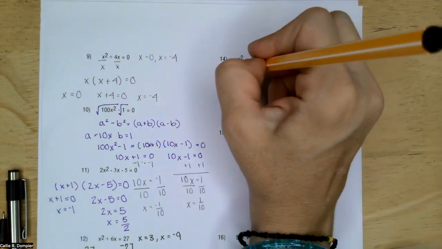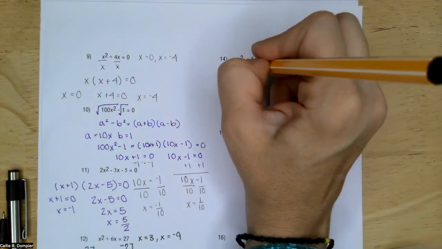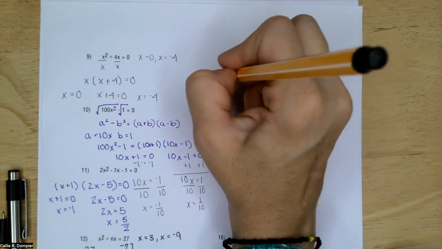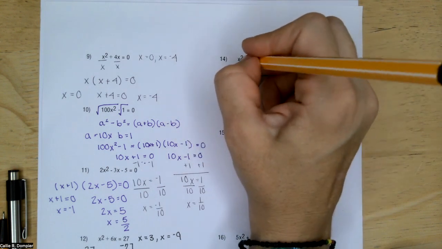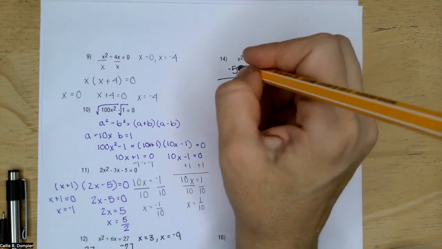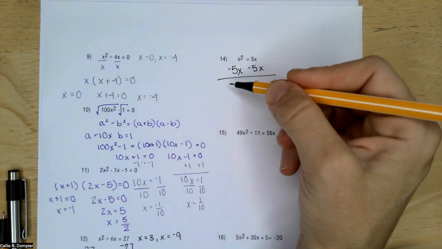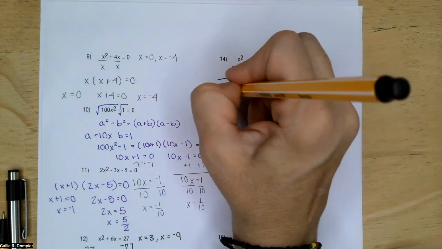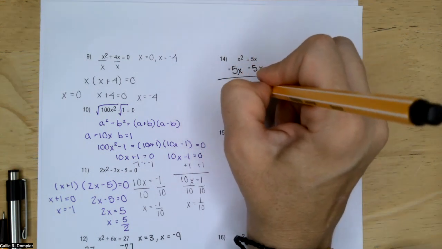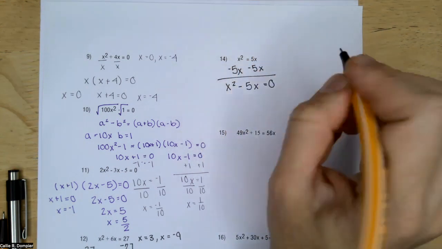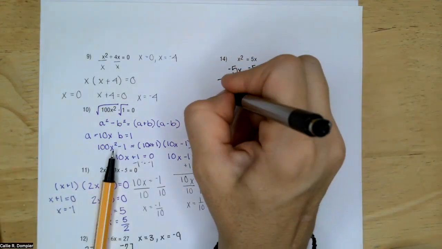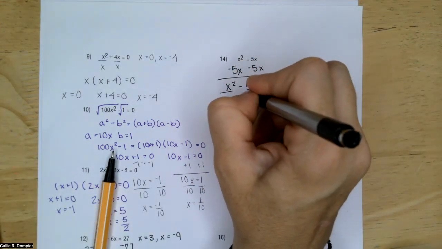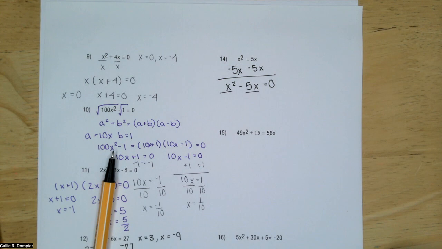We need it to equal 0, so we're going to subtract the 5x. And it's not going to be x squared minus 5x is a negative 4x squared. Those are different terms. We can't combine them. They're not alike. So it's x squared minus 5x is 0. Now what can I factor out of x squared minus 5x?